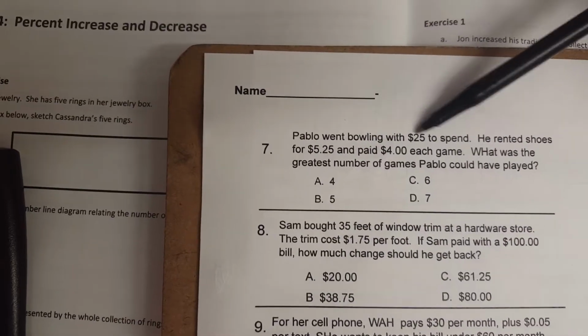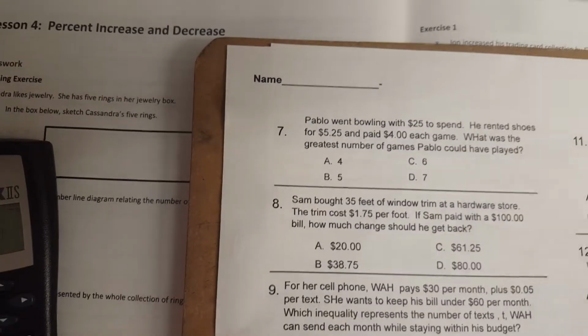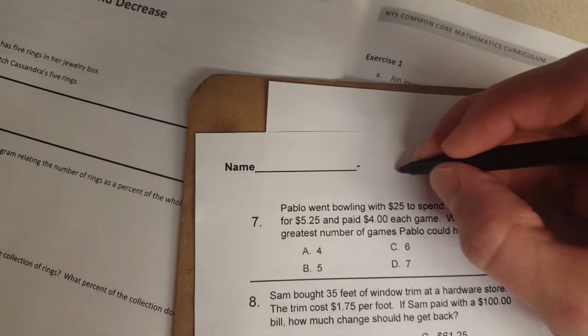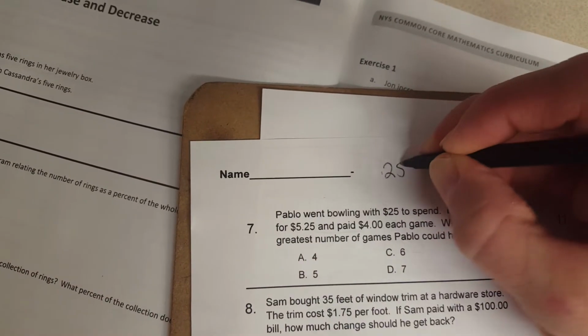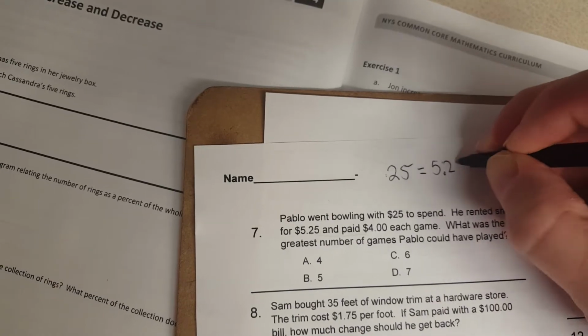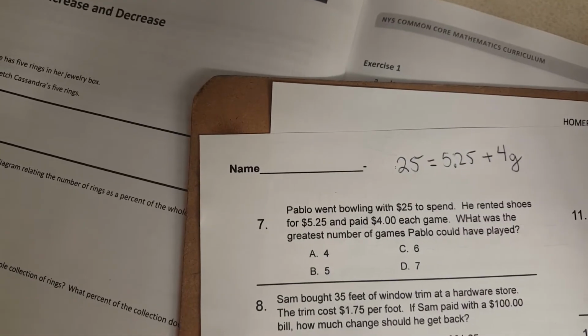Pablo went bowling with $25 to spend. He rented shoes for $5.25 and paid $4 for each game. So if you set this up as an equation, it would be 25 equals 5.25 plus $4 per game.